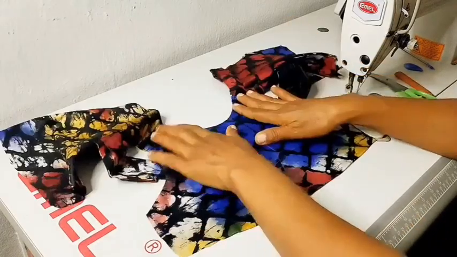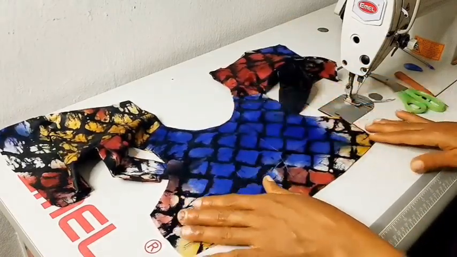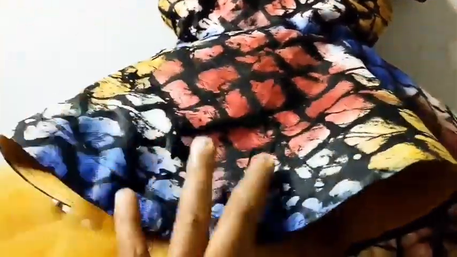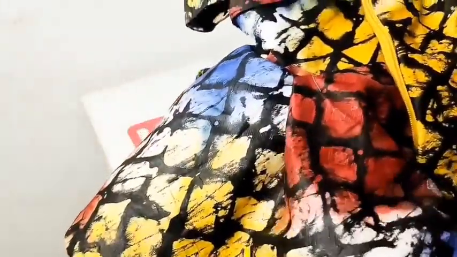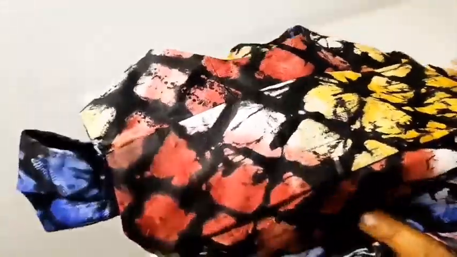Join me in the drafting of this beautiful flared dress with cape. So many sewing techniques will be revealed. If this is what you're interested in, let's jump right into it.